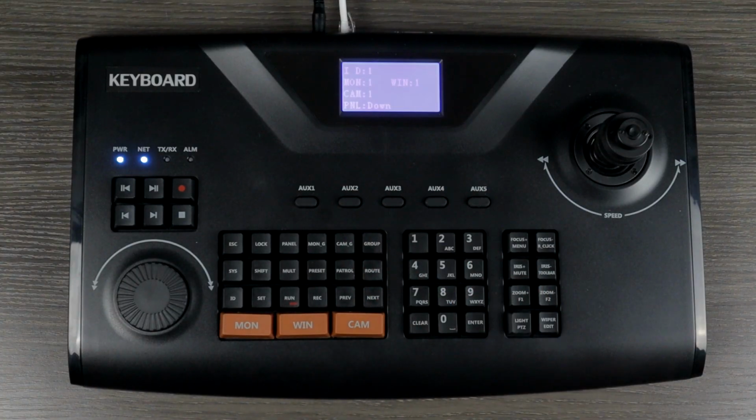There's a lot of other stuff this keyboard can do. We have a step-by-step user guide, which you can find on our website. Pick one of these up for yourself, take it home, connect it to your NVR, check it out. Just see all the different things that this can do to speed up your workflow, to help you navigate your NVR faster, just to make you feel a lot cooler sitting in your surveillance control room. So go check it out today.